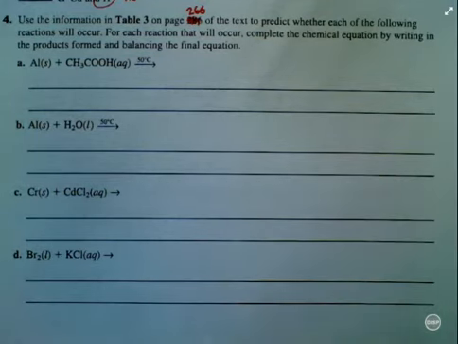Number 4 is going to be a big one. Use the information in Table 3 on page 266 of the text to predict whether each of the following reactions will occur. For each reaction that will occur, that means that some won't, complete the chemical equation by writing the products formed and balancing the final equation.